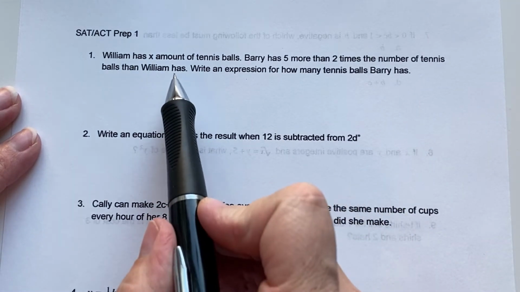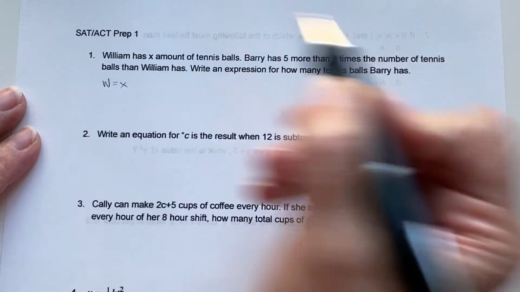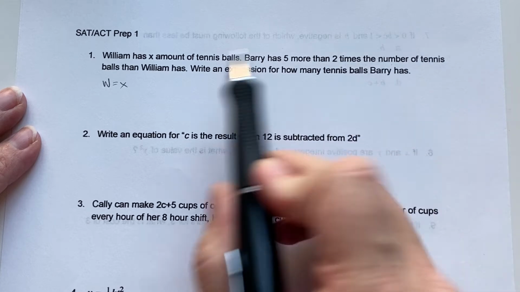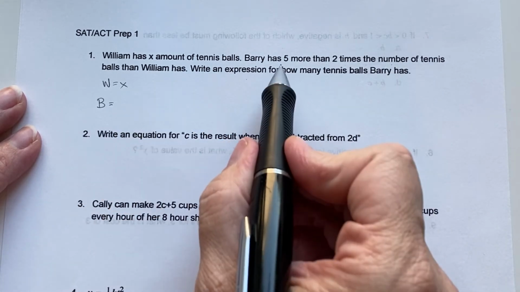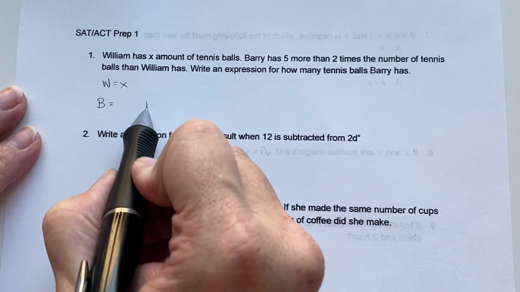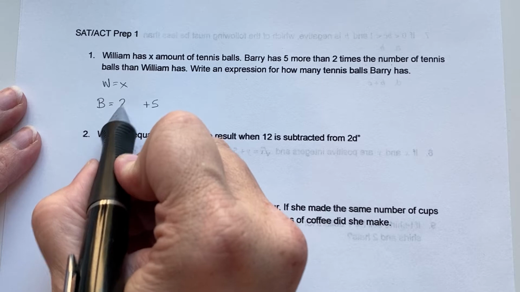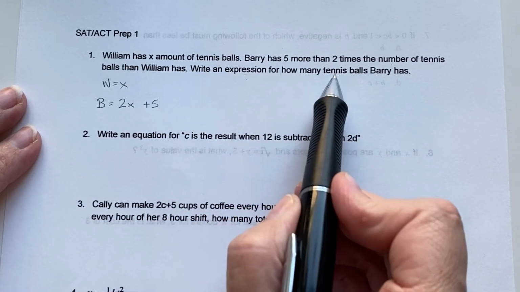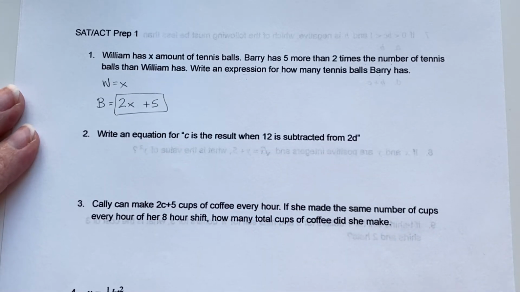So William has X amount of tennis balls. So first thing I'm going to do is William equals X. Barry has 5 more than 2 times the number of tennis balls that William has. So Barry, because he has 5 more, it's going to be plus 5 at the end, then 2 times the number, so 2x. So write an expression of how many tennis balls Barry has. Well, there you go. Done.